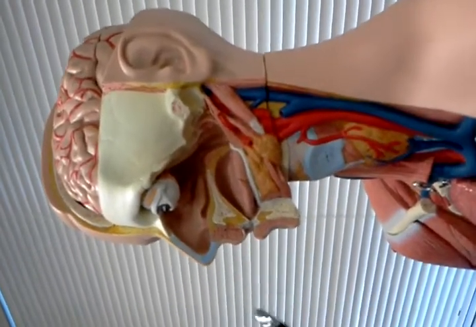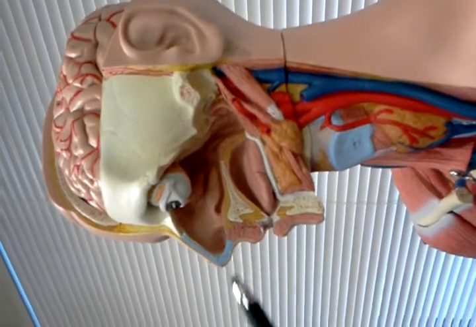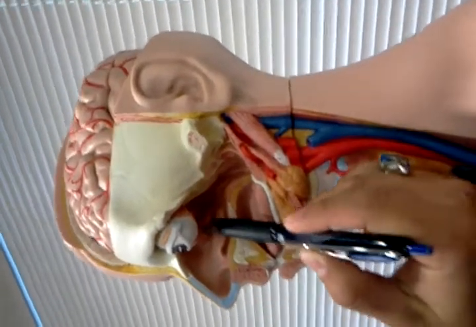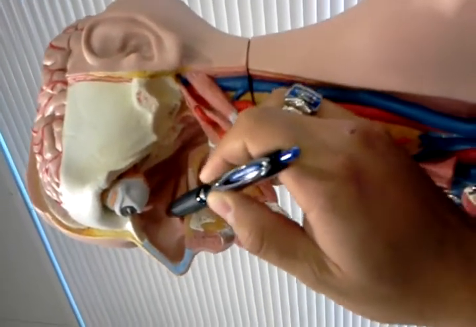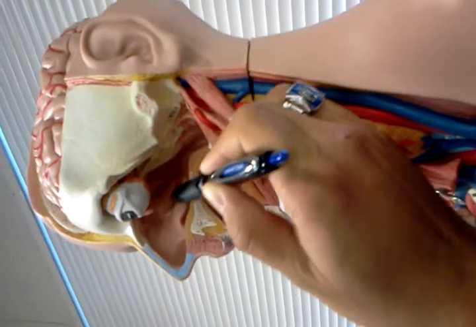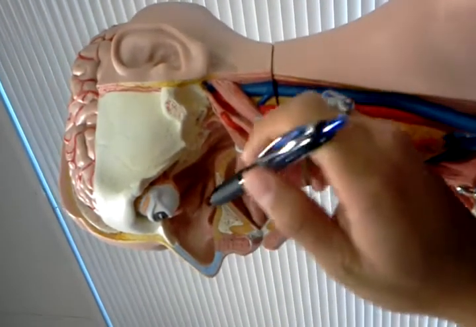So we'll start here. The opening that we know as nostrils, that's the external nares. And then the bony ridges here are the concha. And then in between are the meatus. I forget what they're called. Something concha meatus or something.